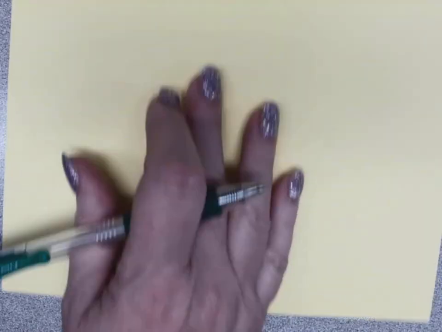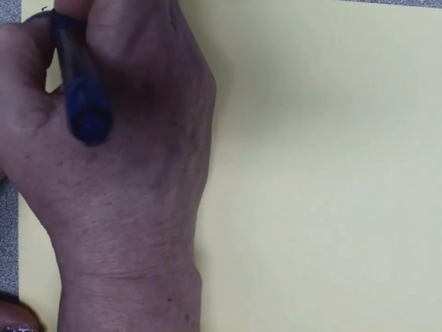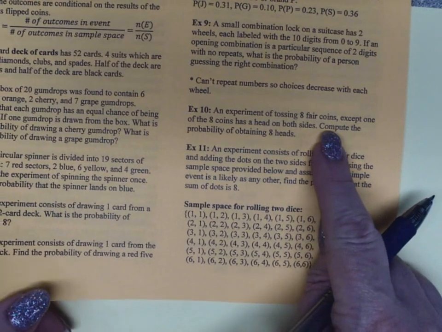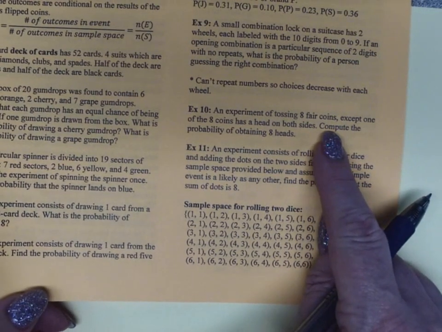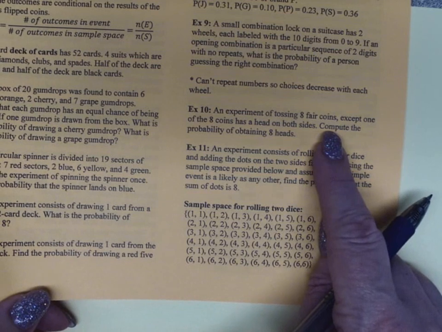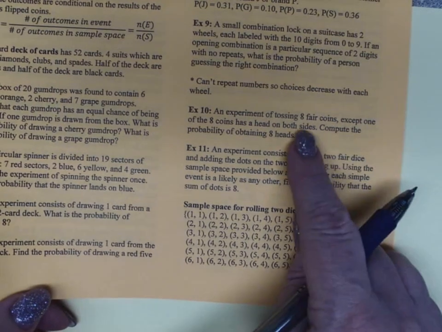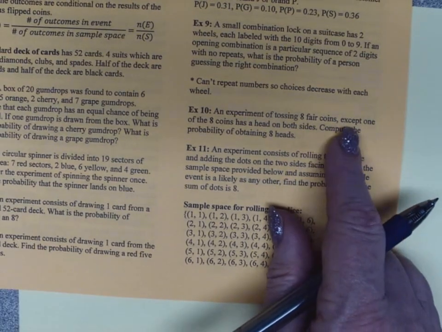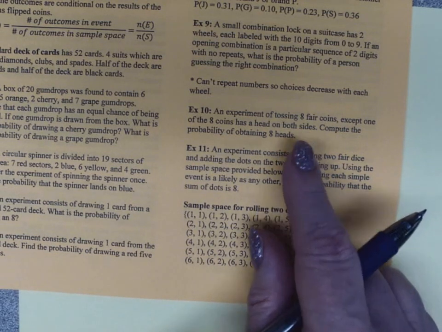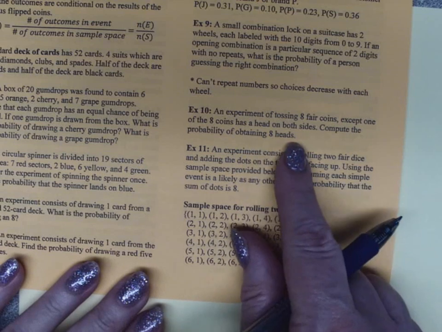All right, we're on to number 10. On number 10, we have an experiment of tossing 8 fair coins. Fair coins means they are equally likely to toss heads or to toss tails. Sometimes there are coins that are not fair, so they more likely go for either the heads or the tails. But these are fair coins. One of the coins has a head on both sides. Compute the probability of obtaining 8 heads.